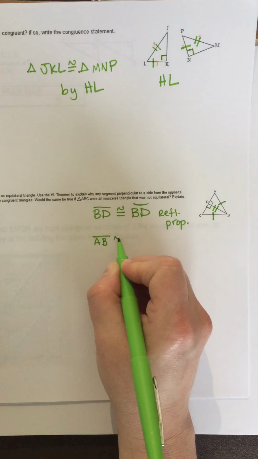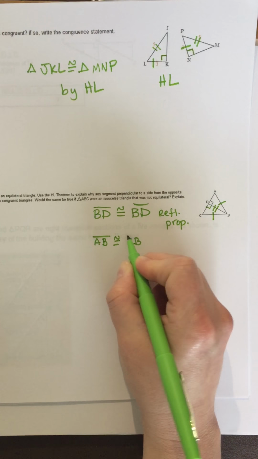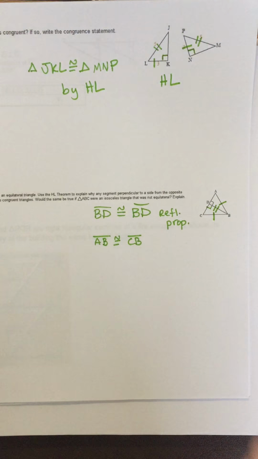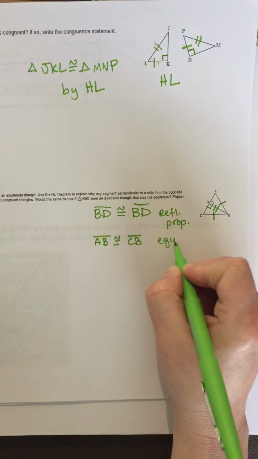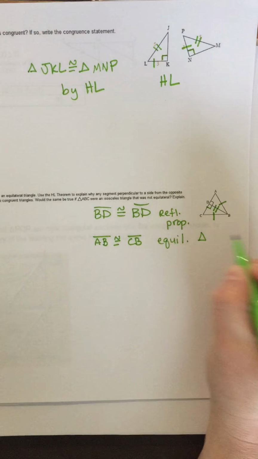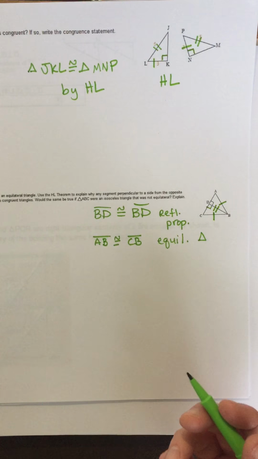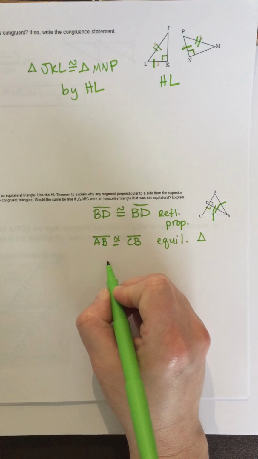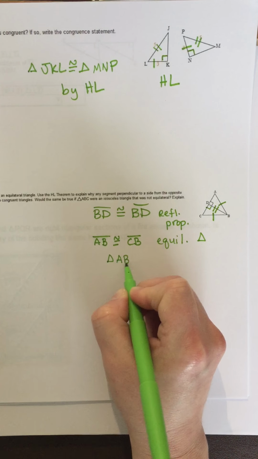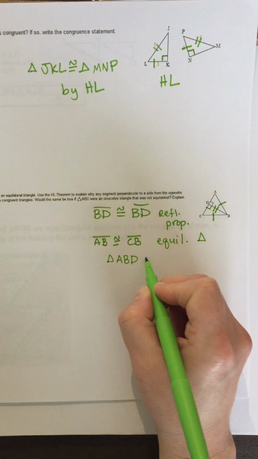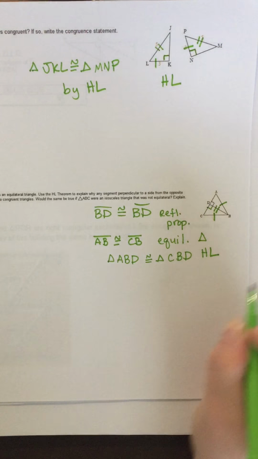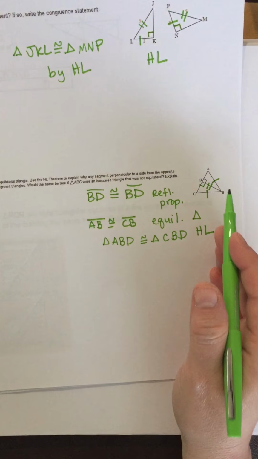AB is congruent to CB, and that's because it's an equilateral triangle. So the sides are the same. So I could say that those two triangles are congruent, these two right triangles. So I could say that triangle ABD is congruent to triangle CBD, and that would be by hypotenuse leg. So I'm good with that part.